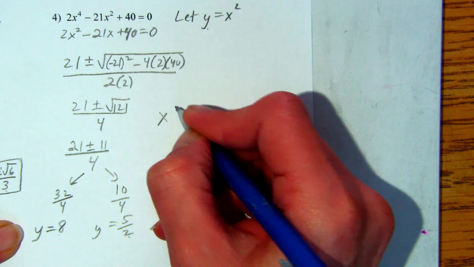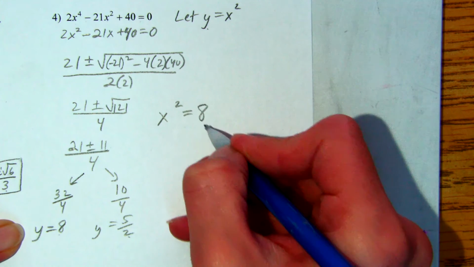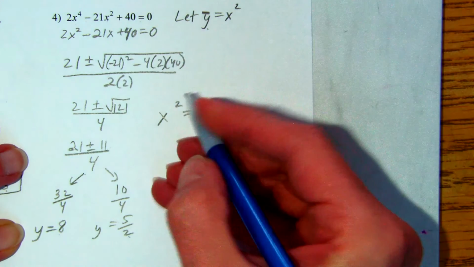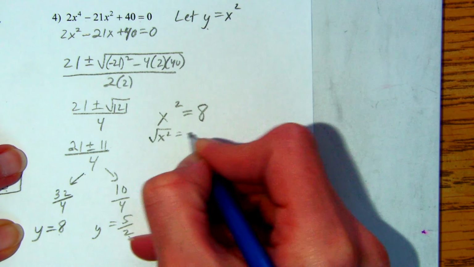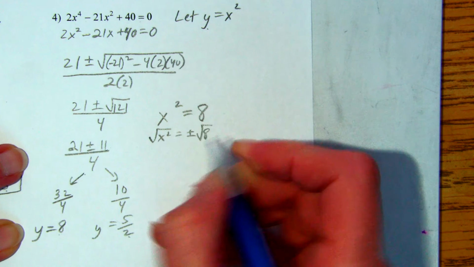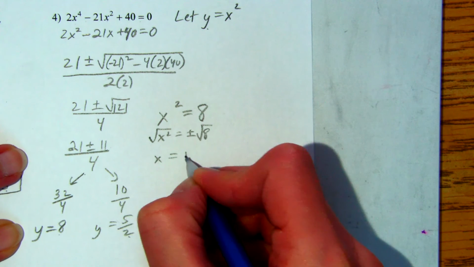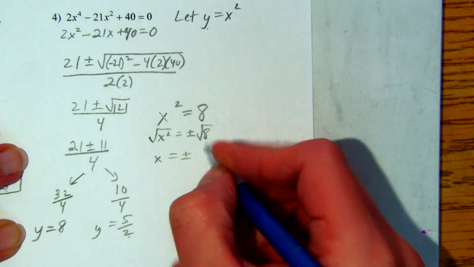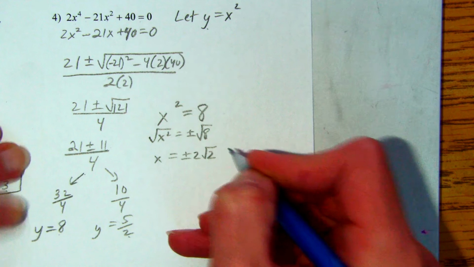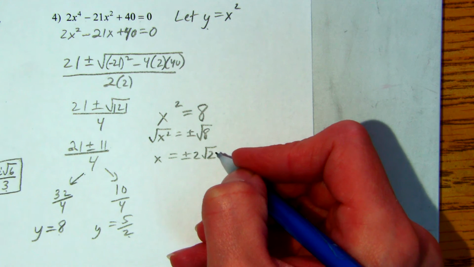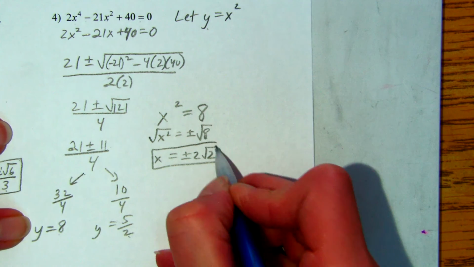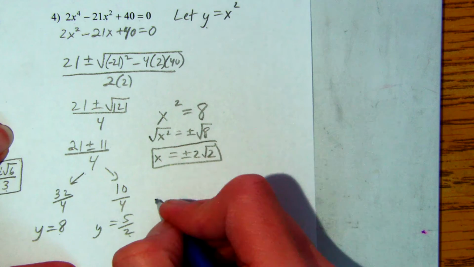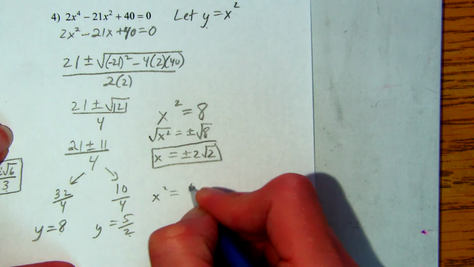So then we have to remember that x squared equals 8. And so if I square root both sides there, do a plus or minus square root of 8. And I feel like we have simplified 8 enough times I can just tell you it's 2 radical 2. We did it earlier. We did it in the problem right above on number 2. So I'm just going to skip to that. And then I also have 5 halves. So x squared equals 5 halves.